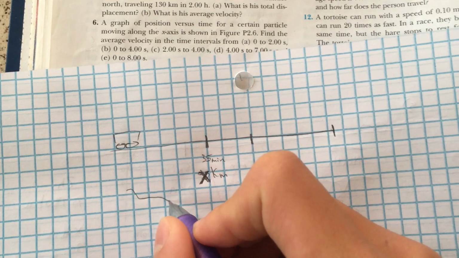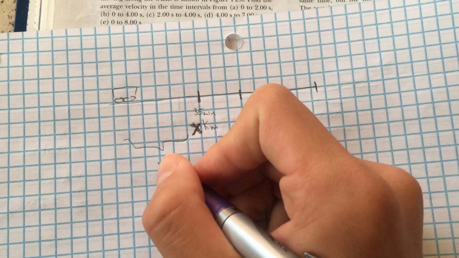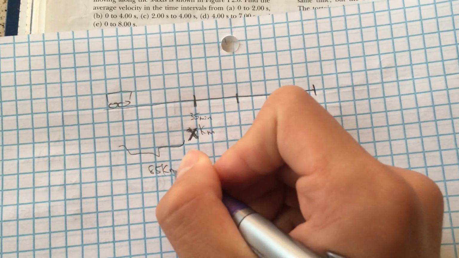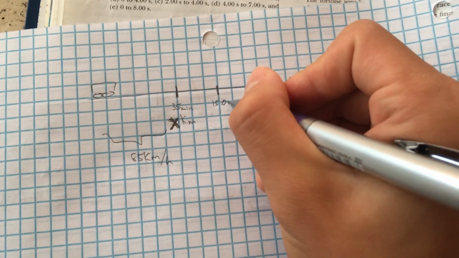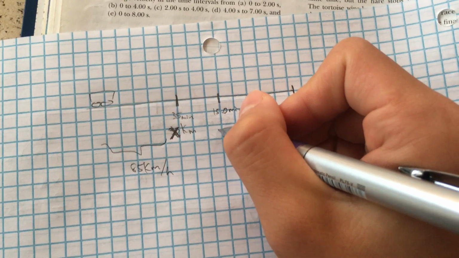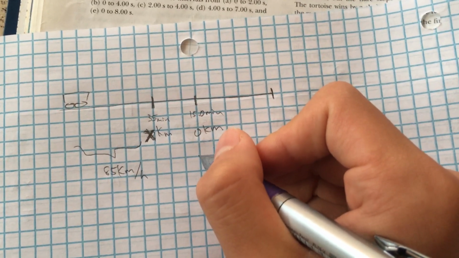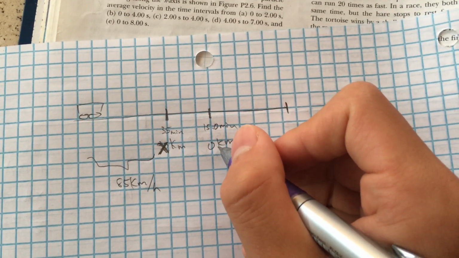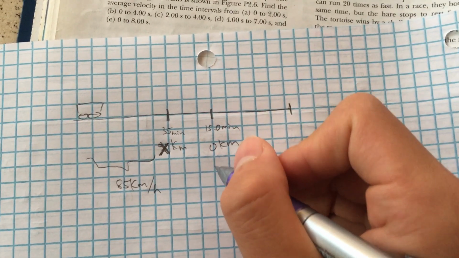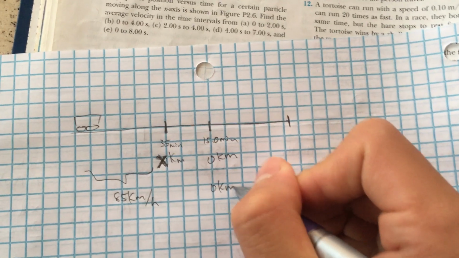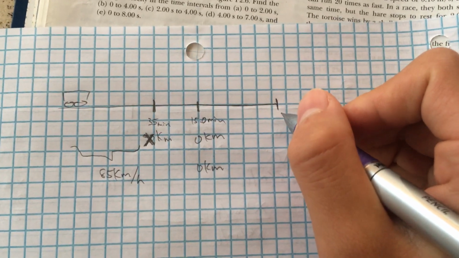Within that 35 minutes, his speed is 85 kilometers per hour, and then for 15 minutes, the distance is 0 kilometers, and also his speed is 0 because he stopped for doing something.